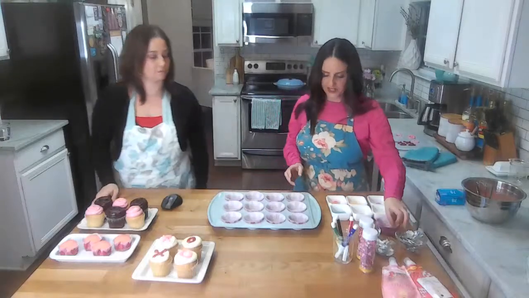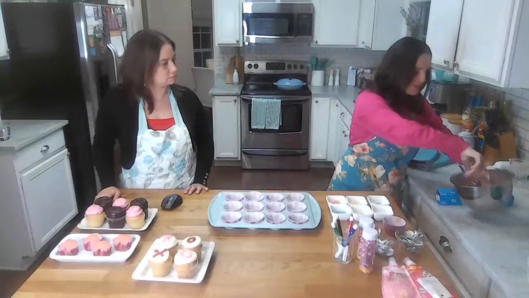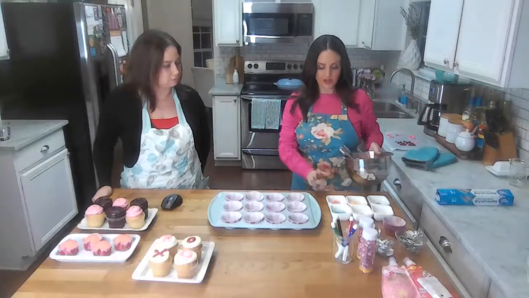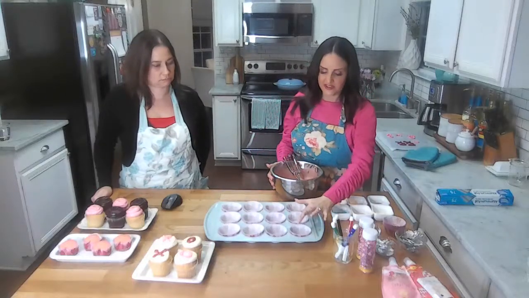And then before we start shaping them, we're going to add the batter to the cupcake cups. Something really important to note with these, you cannot fill them more than halfway full, because we're going to start pushing them inwards using foil to hold them in place. That is going to make the batter rise, and if you put too much batter, it will go over the cupcake liners and it won't look like a heart in the end.